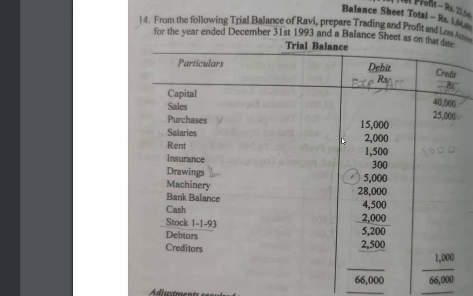So here, the trial balance is given. In the trial balance, the information is given. If any information given in the trial balance has a single effect, it will appear at any one of the places.